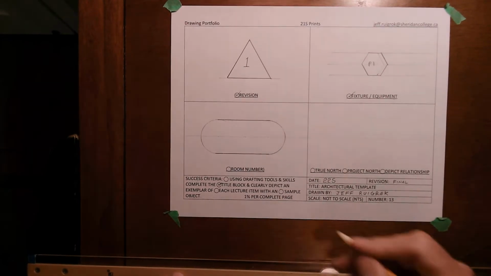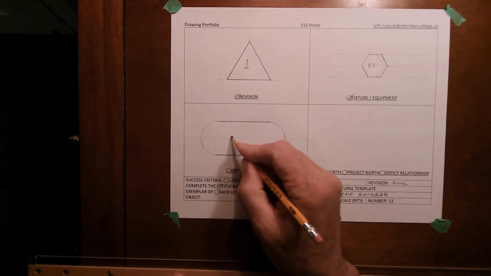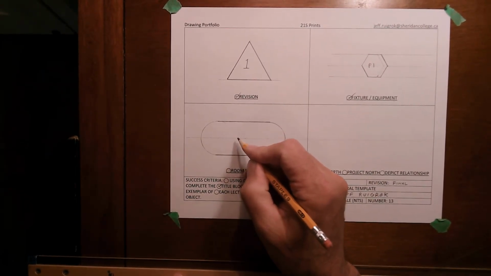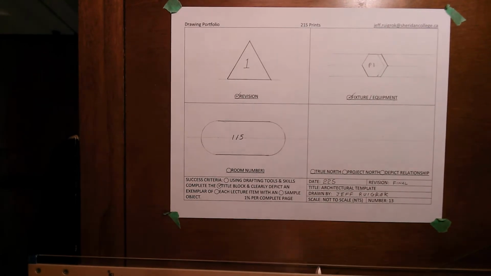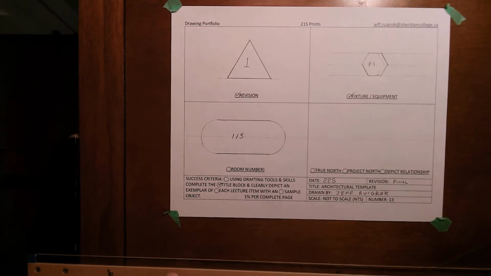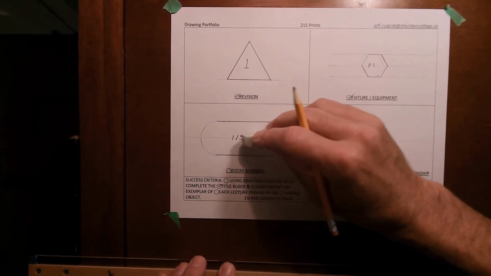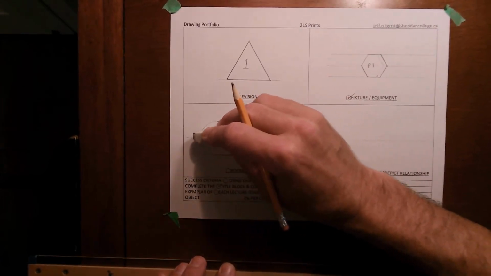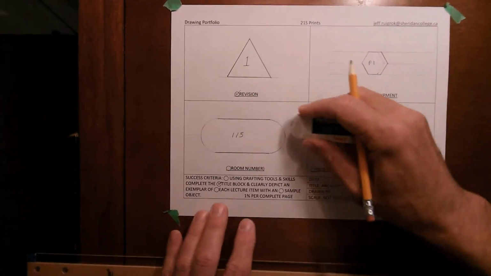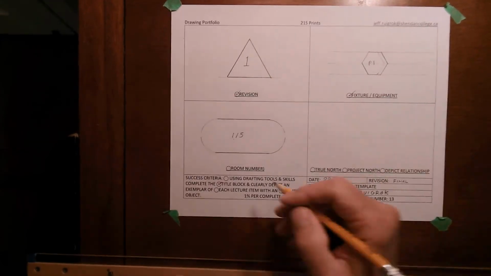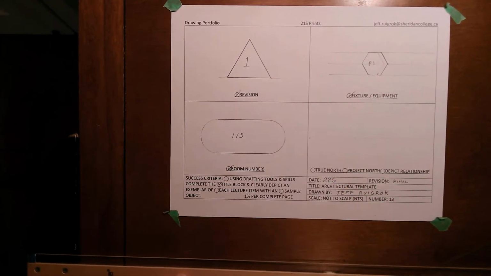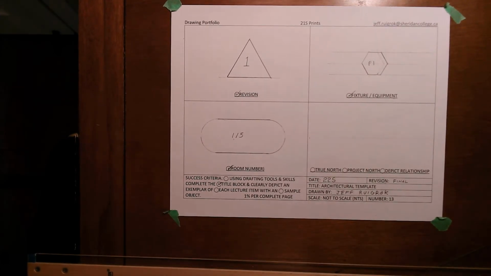And then for this one, you just put the room number in. And it can be initials like living room, or in the case of your textbook, it just simply says room 115. That's it. My letters are a little small, or my digits are a little small on there.